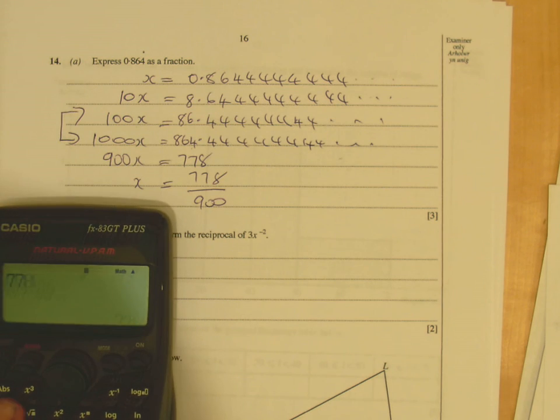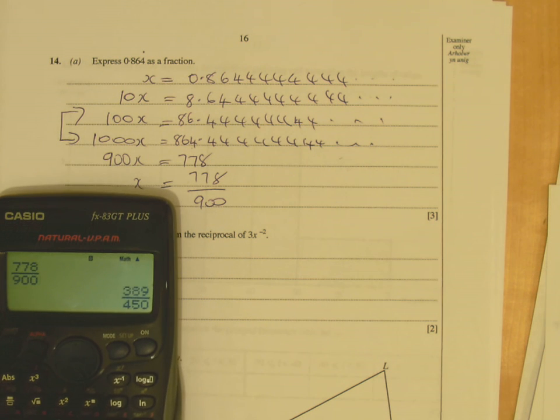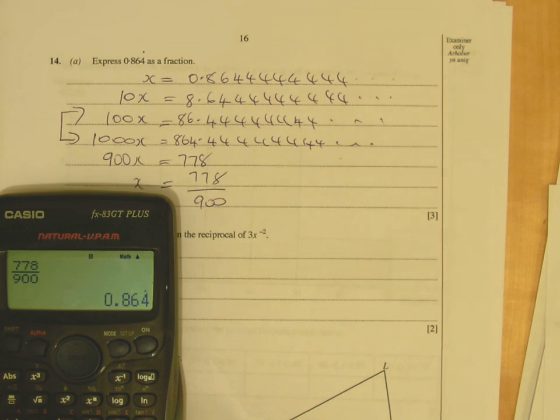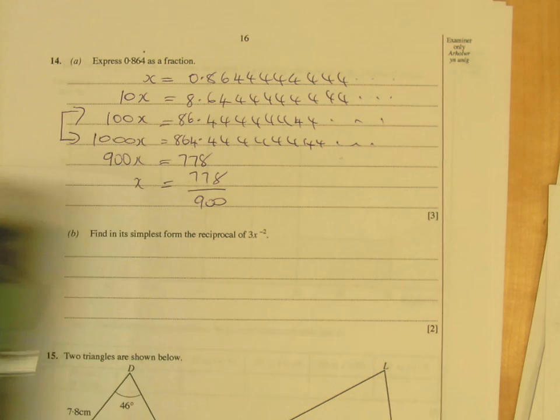Now I can actually check this on my calculator. If this does come up in the calculator paper, let's just check and press the S-D button, and you can see then it comes out exactly as I want it.